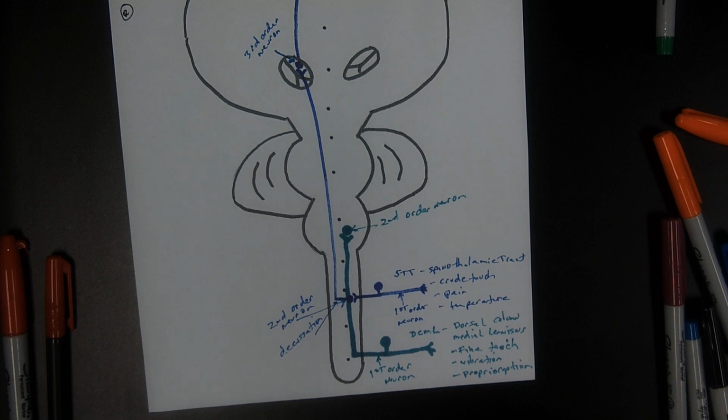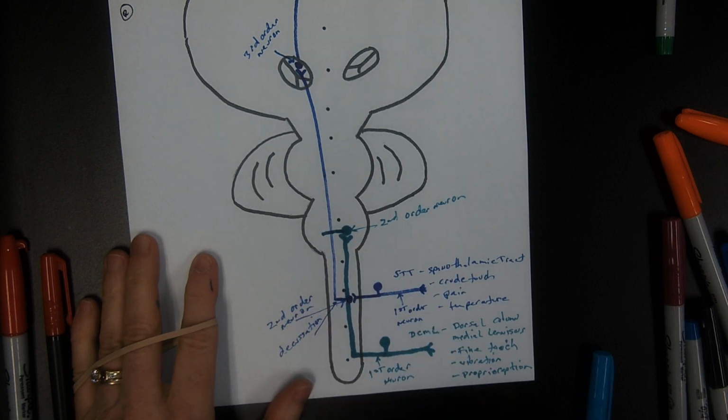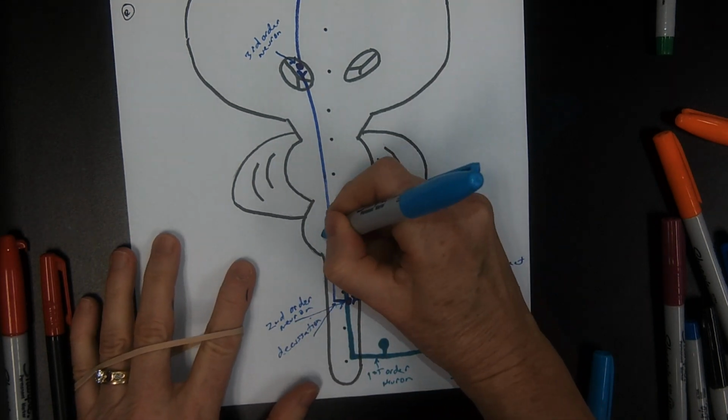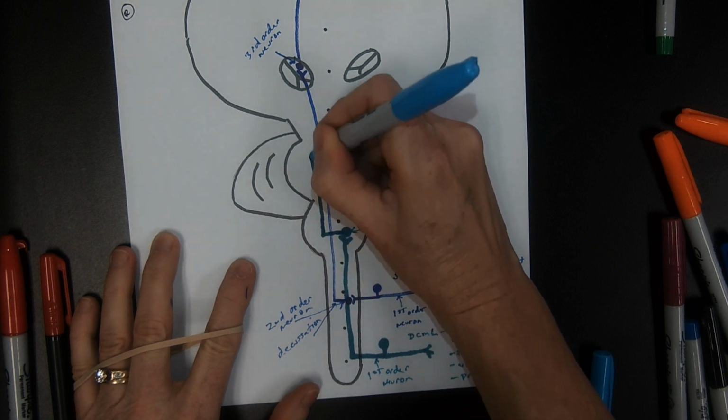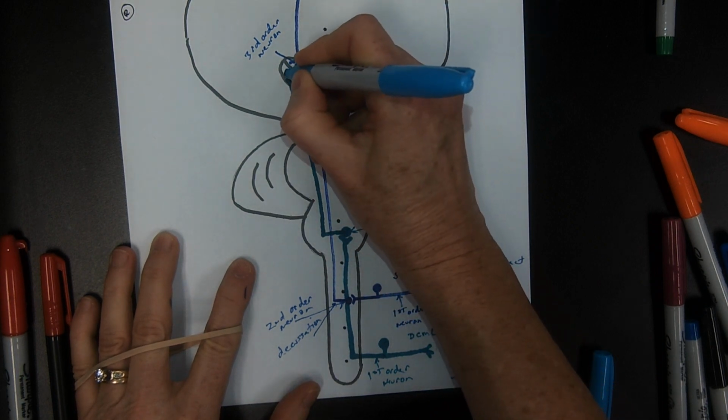And once it synapses with the second order neuron in the medulla, what happens to the second order neuron? Anybody? It decussates, yep. Here it goes. It's going to go all the way to the opposite side. Once it crosses over, decussates here in the medulla, it comes all the way up, and it's going to synapse with the third order neuron in the thalamus.